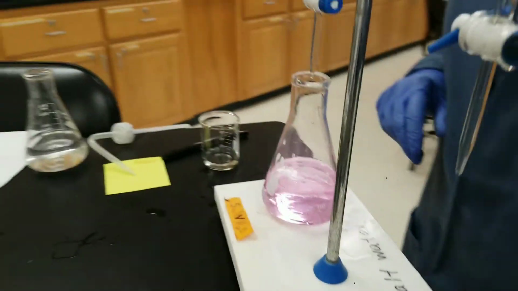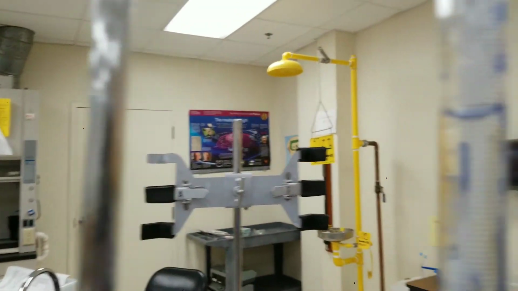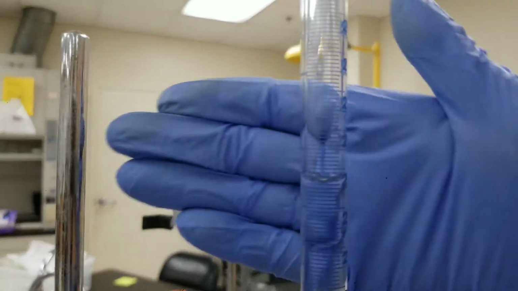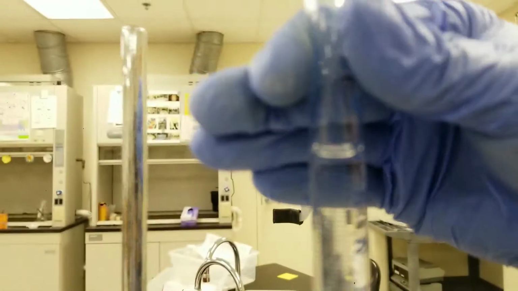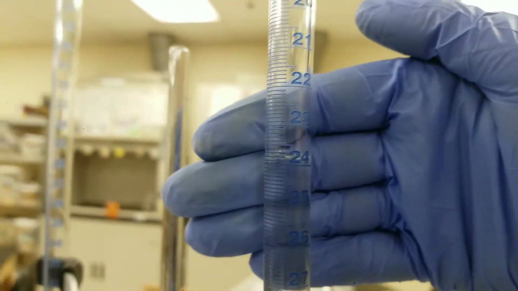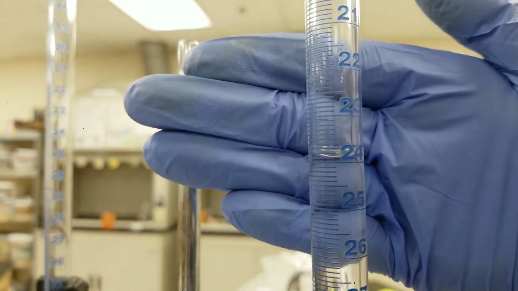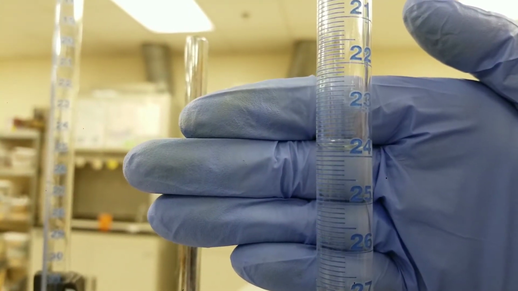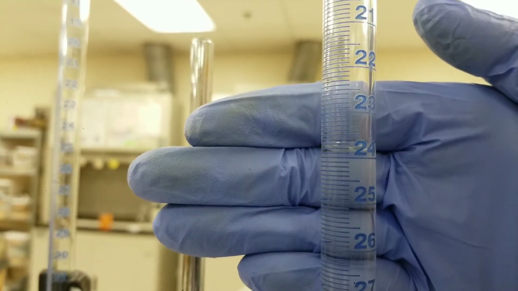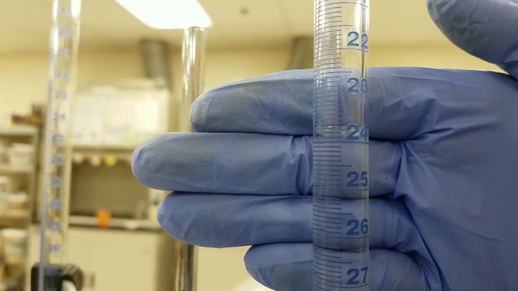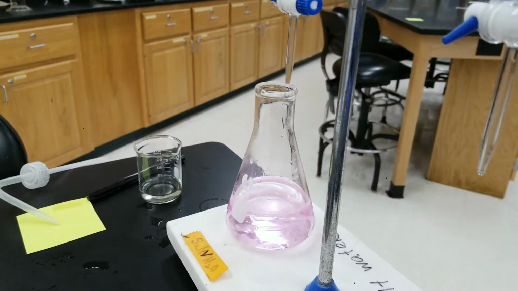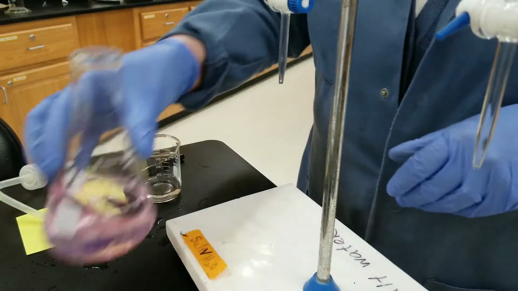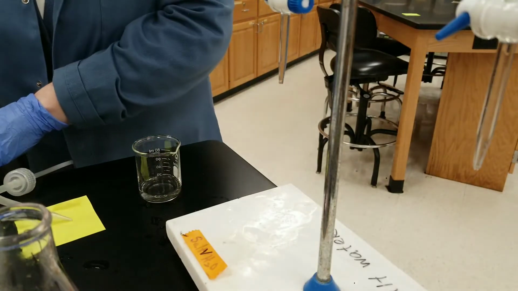And let me show you what that reading is. Again, you're going to read it down, starting here. So you read the volume down, so it's 23.5, 6, 7, 8, almost 9, 23.9. It looks like the bottom of the bubble's right on it, 23.90. So that's what a titration looks like. Let me write that down, 23.90.